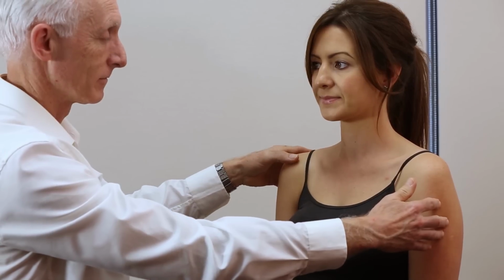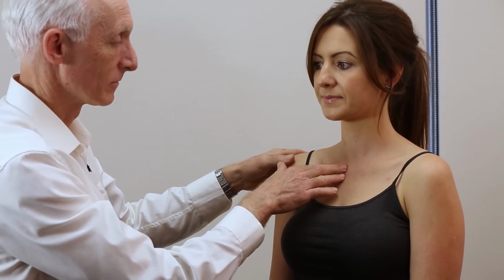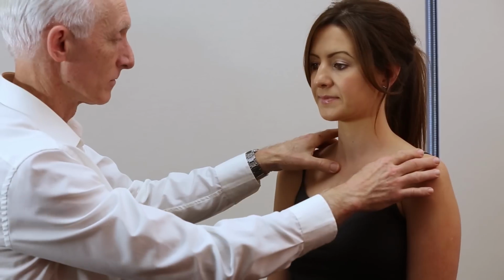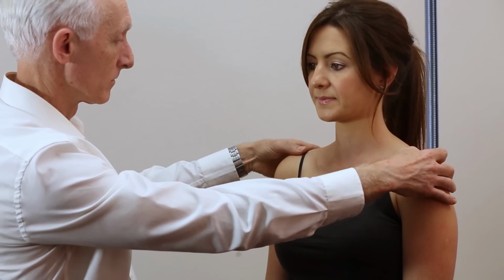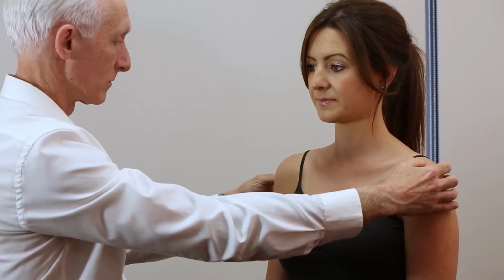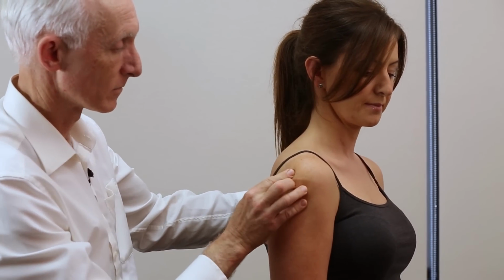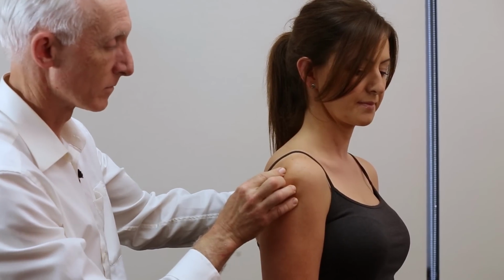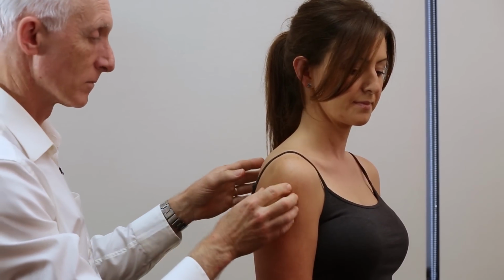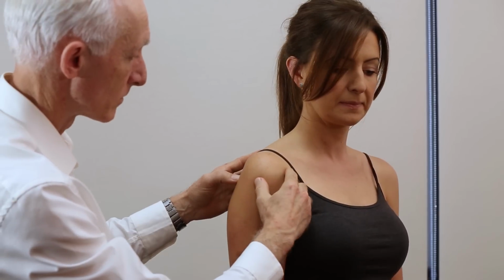An orderly system of joint palpation starts with the sternoclavicular joint, moving out to the acromioclavicular joint, and then around to the glenohumeral joint. Note that the best landmark for the glenohumeral joint line is the posterolateral corner of the acromion. Most of the soft tissue structures of interest are at or just below this level.